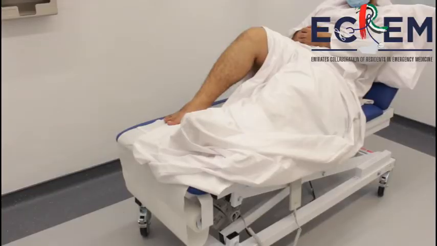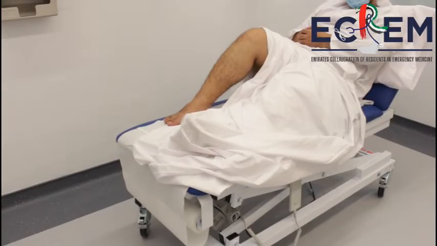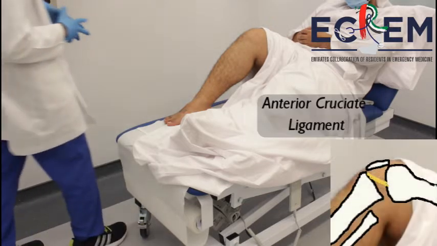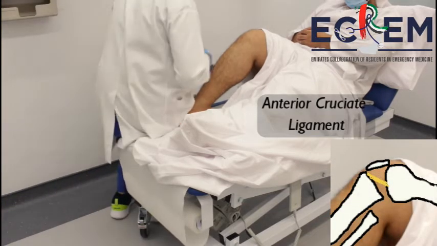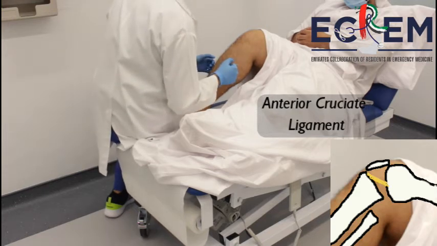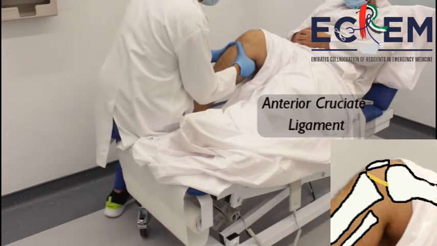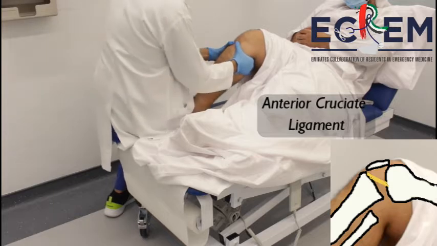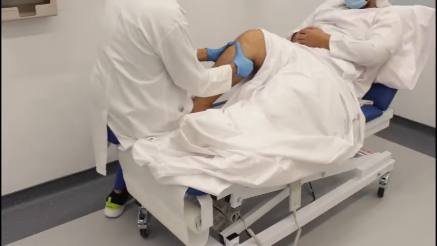We will be demonstrating two tests for anterior cruciate ligament tear, namely the anterior drawer test and the Lachman test. For the anterior drawer test, the patient has to be lying on the bed with his knees flexed to 90 degrees and foot resting on the bed. The physician then stabilizes the leg by sitting on the foot of the patient while resting his forearm on the patient's tibia. He applies a pulling force to elicit any anterior displacement.